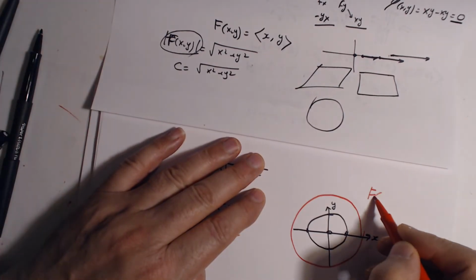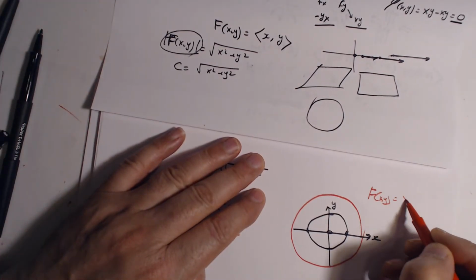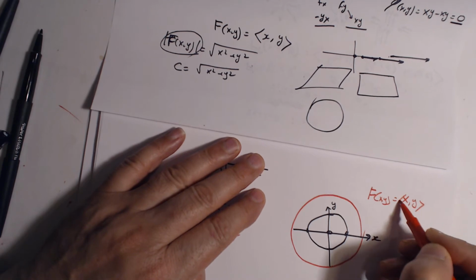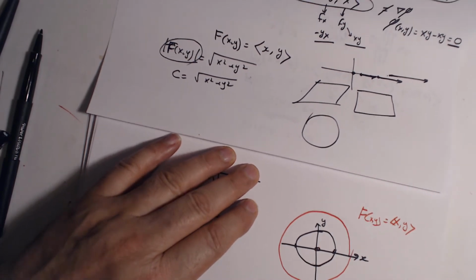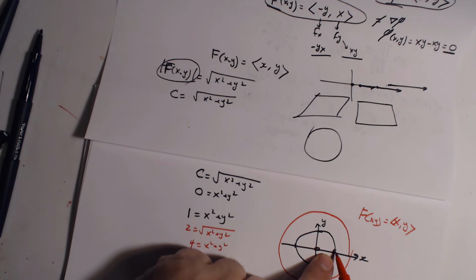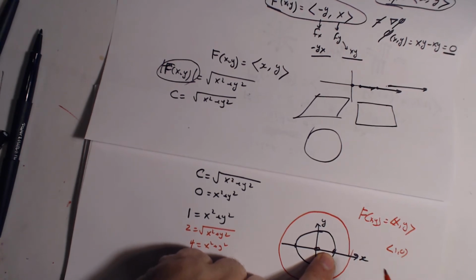Therefore, your vector field is x comma y. For 0, 0, you get that one. Let's go here. This is 1 and 0. For 1 and 0, you get 1 and 0. You have a vector with the magnitude of 1.